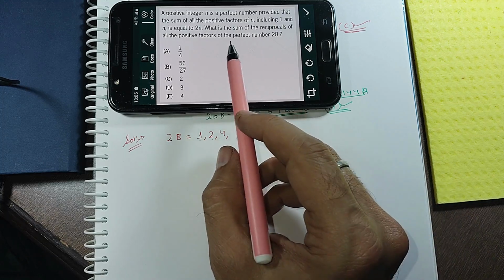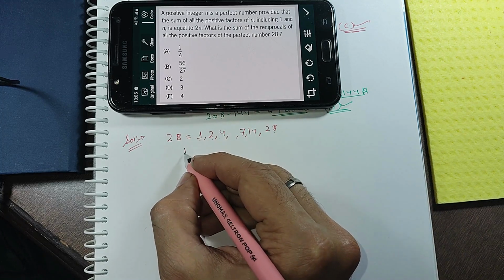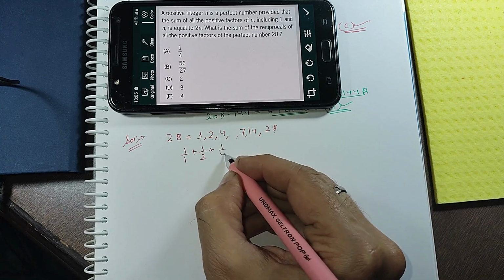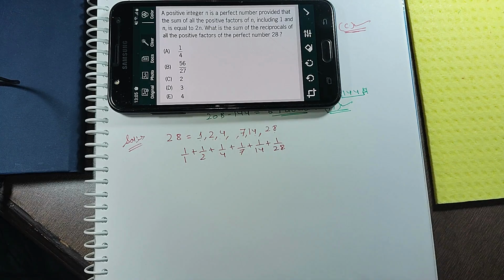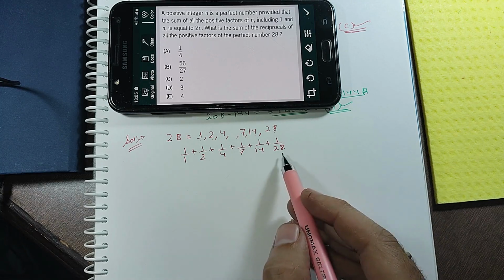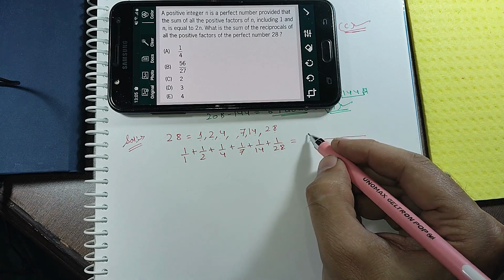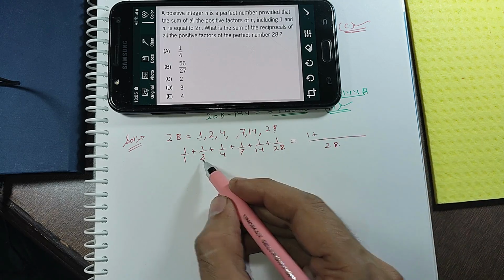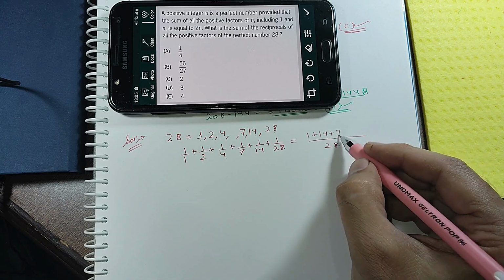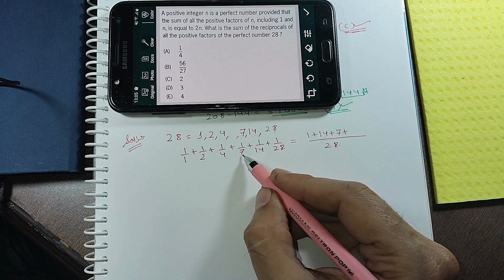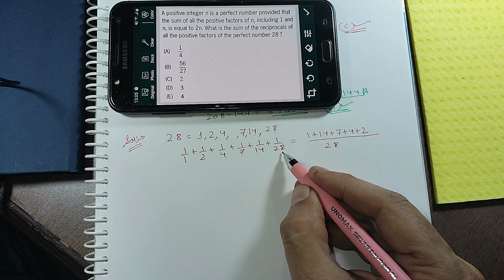Now the question asks what is the sum of reciprocals of all the positive factors. So we need to take reciprocals. So that is 1 by 1 plus 1 by 2 plus 1 by 4 plus 1 by 7 plus 1 by 14 plus 1 by 28. Now see, all these factors will divide 28. So in the LCM I can write 28. Right? So here it will be 1 plus 28 divided by 2 is 14. So here it will be 14 plus 28 divided by 4, here it will be 7, and then 28 divided by 7 will be 4, plus 28 divided by 14, so that will be 2, and 28 divided by 28 is 1.